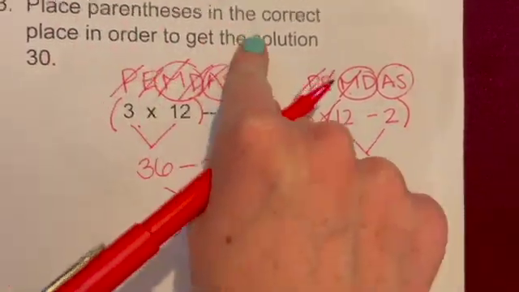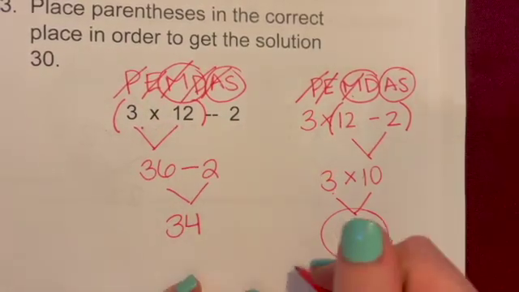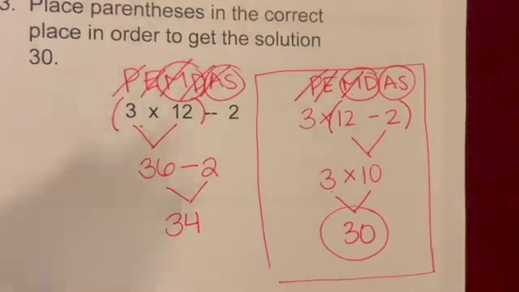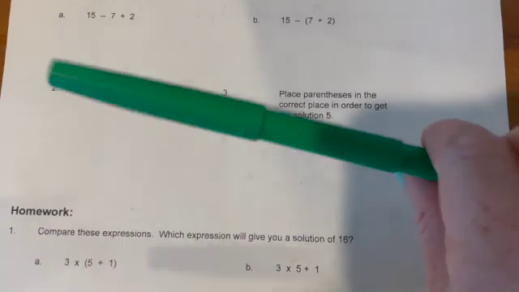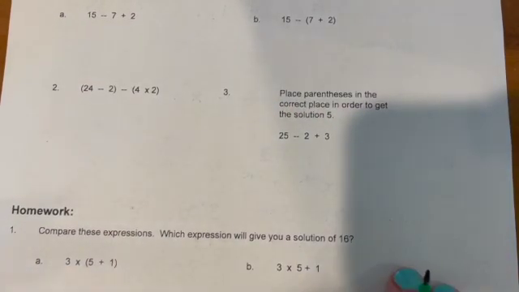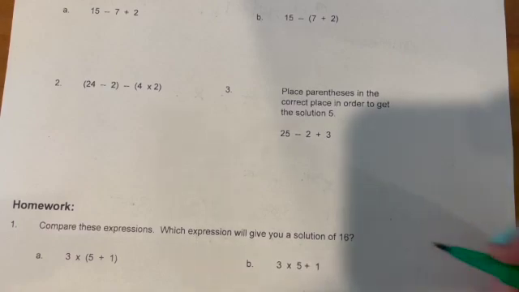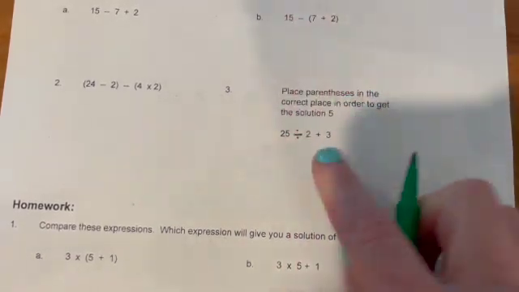Where is the correct place to put it? Is it around the first group or is it around the second group? It's around the 12 and the 2. Same thing that we did for this one. I'm getting out my green pen again, so you guys are copying down. Number 3 says place parentheses in the correct place in order to get the solution of 5. Before we get started, I need to change one of those signs. I'm sorry, there was a typo, so it should say 25 divided by 2 plus 3.